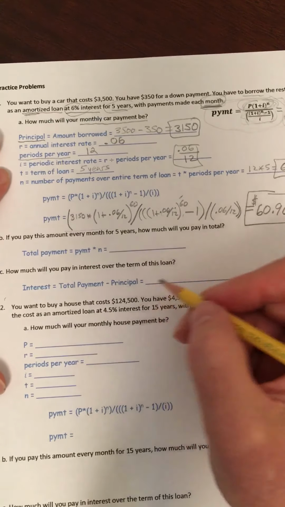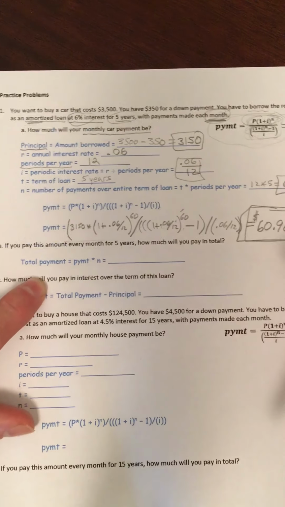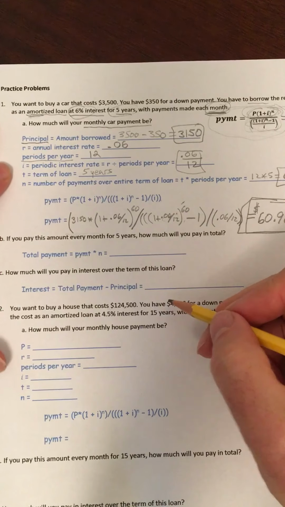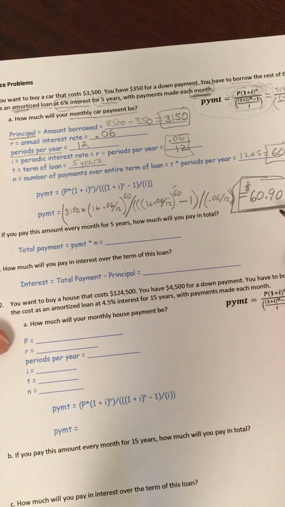Okay, I'm taking too long, so let me go through this real quick. All right, once you have this, you've done all the hard part. The next 2 questions are not challenging. All they're saying is if you pay this much for 60 months, how much total are you paying?